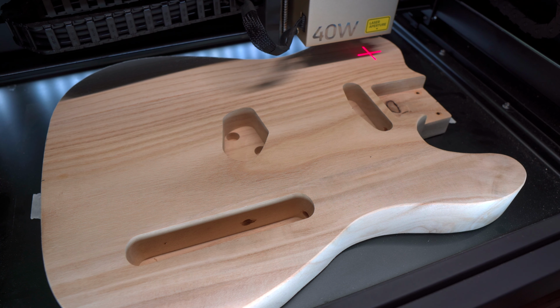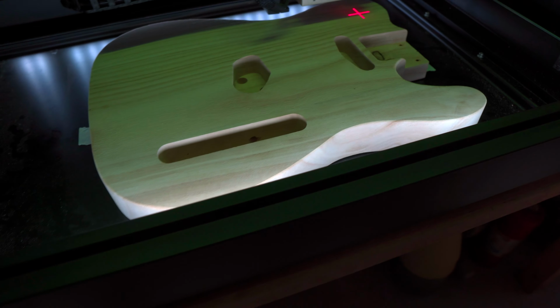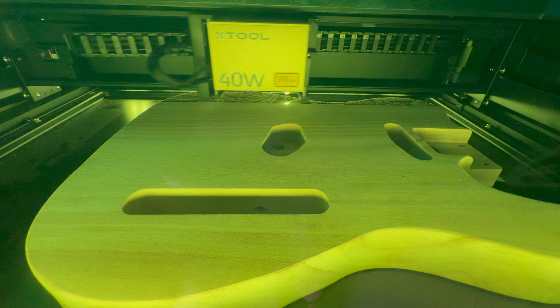So we actually can start processing this. Now we're gonna close the lid because that's one of the safety features of the Xtool S1. It won't actually run unless the lid is closed. So next we'll turn the air system on and then we'll hit process. There you go. And we'll just let it do its thing.